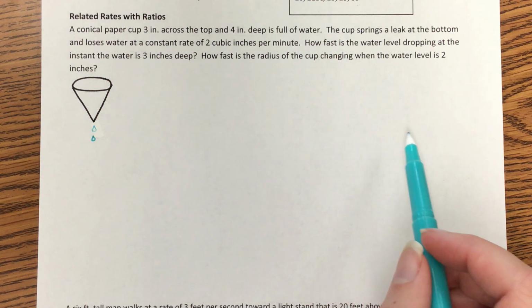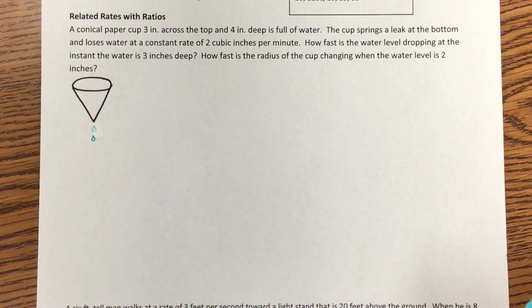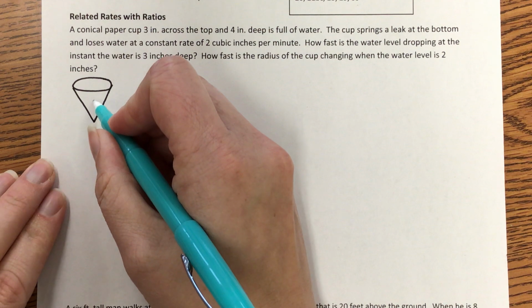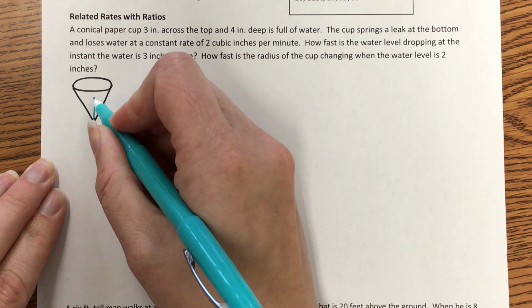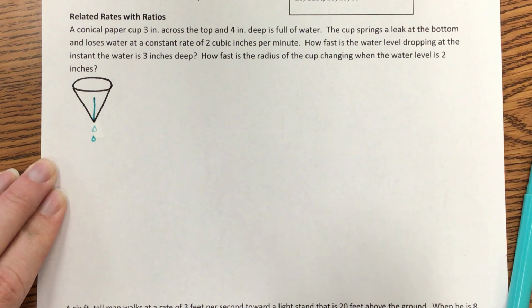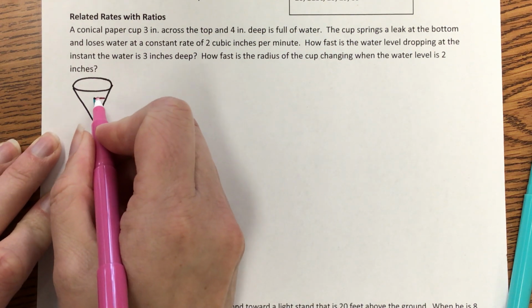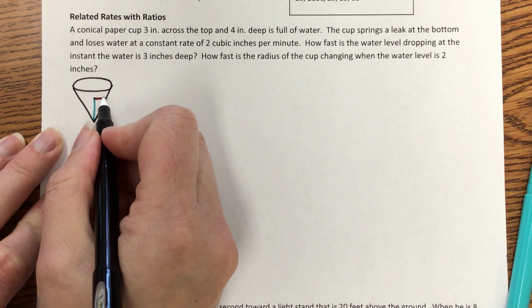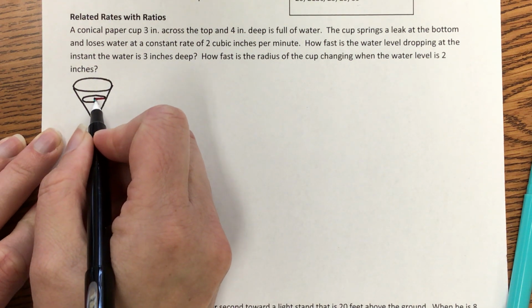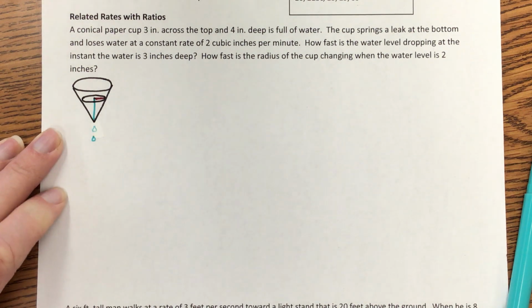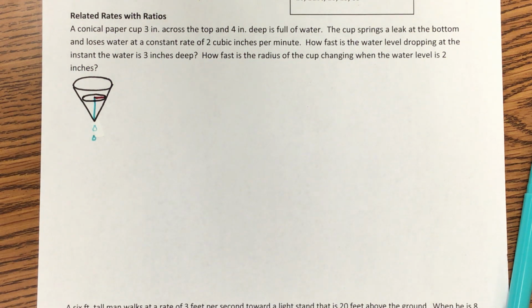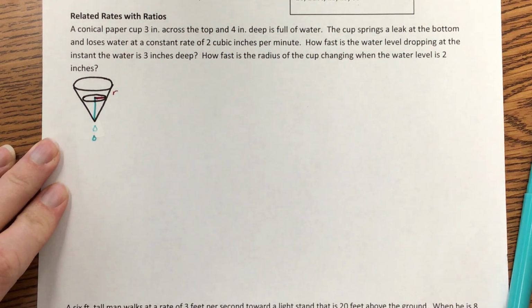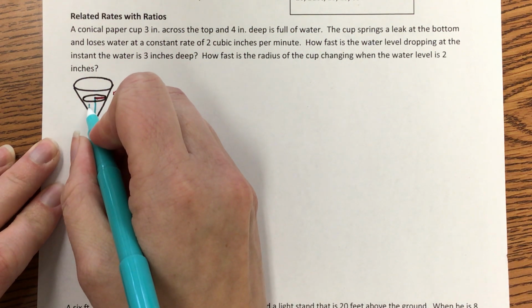The water is a cone shape, just like the cup is a cone shape. Let's use blue for the height of the water. And let's use pink for the radius of the cone. Okay, and then you've got the water that is filling up the paper cup. So it's all down there at the bottom. So radius is pink and height is blue.